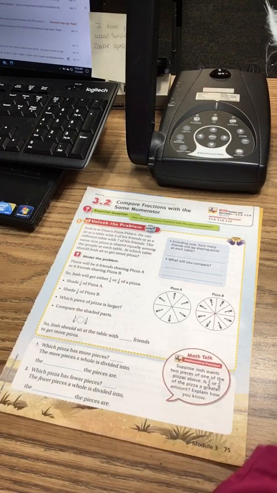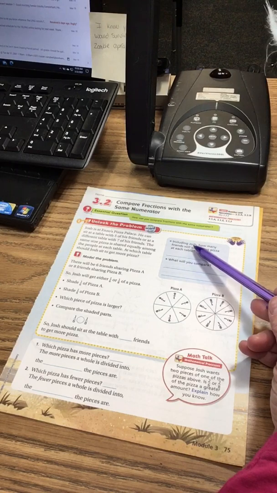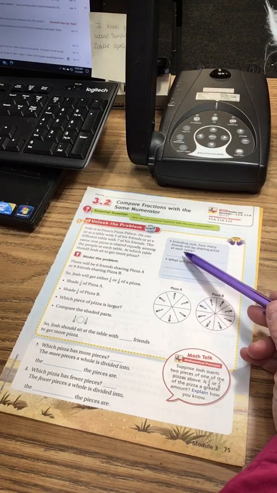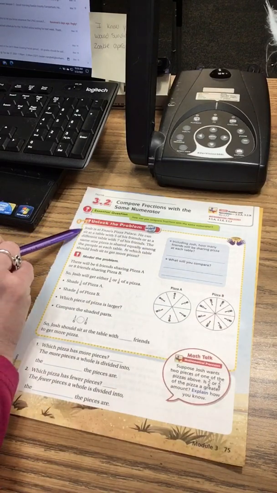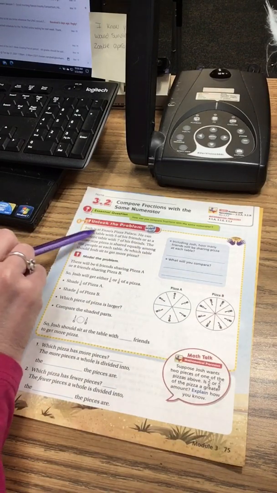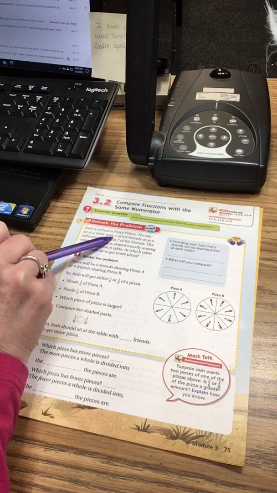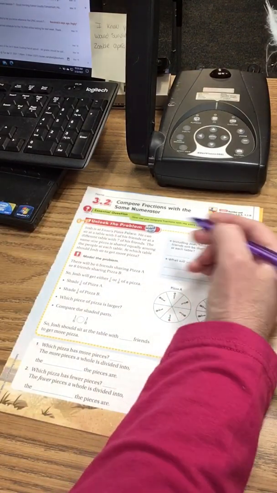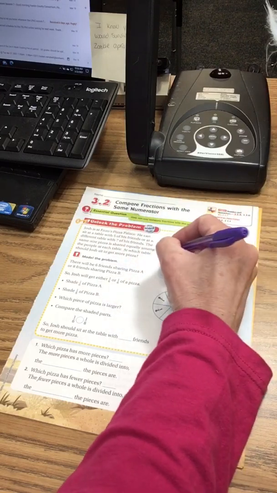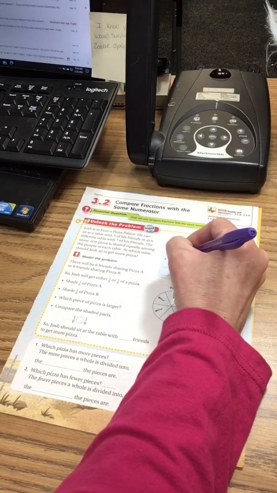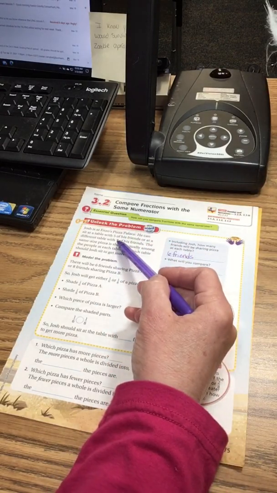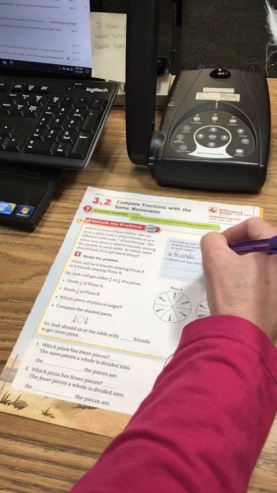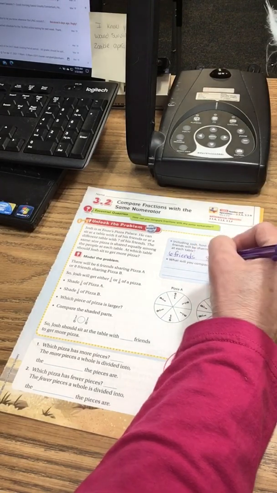Okay, so the first thing we need to think about is, including Josh, how many friends will be sharing pizza at each table? So let's see, it's Josh and 5 of his friends at one table. So how many is at one table? 5 plus him is 6, right? So there'll be 6 friends at one table. And then the other table has 7, but including Josh, how many kids is it? Right, it's 8 friends.